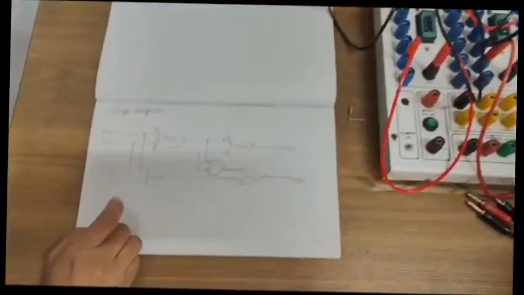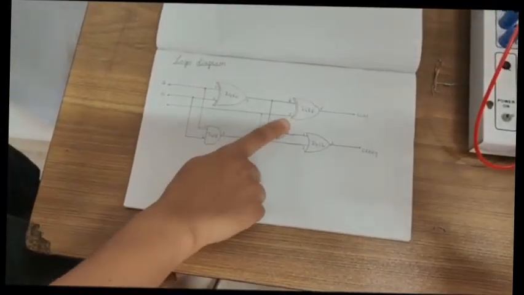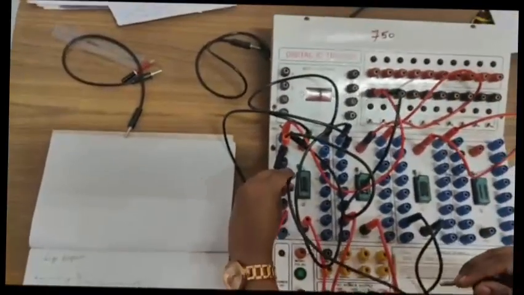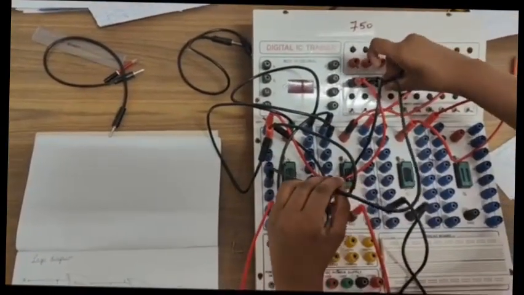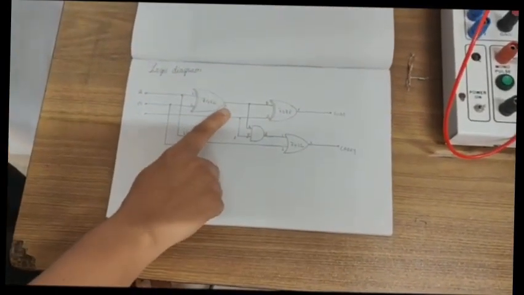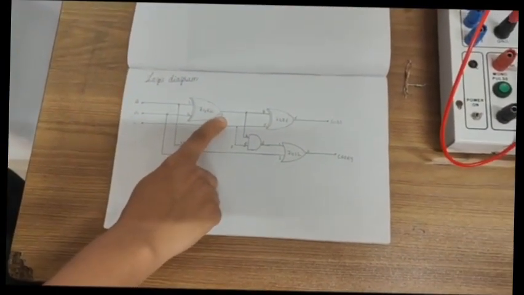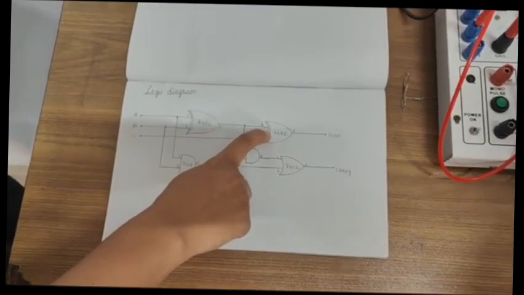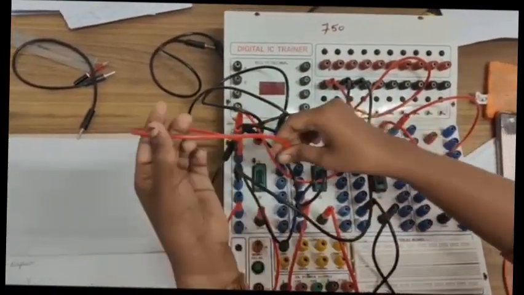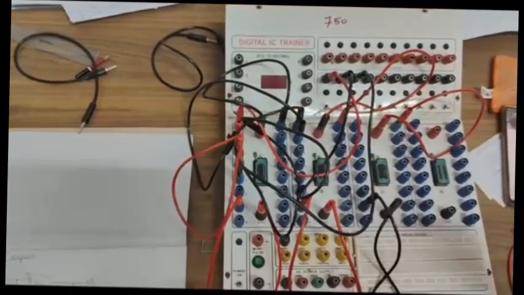Now XOR gate pin 5 is connected to input C. Next, pin 3 of XOR gate is connected to pin 4 of XOR gate.